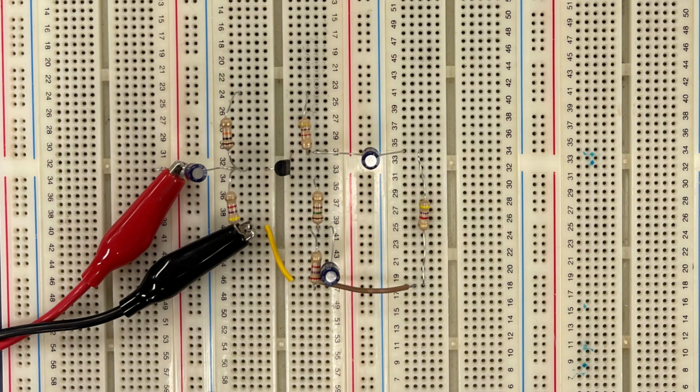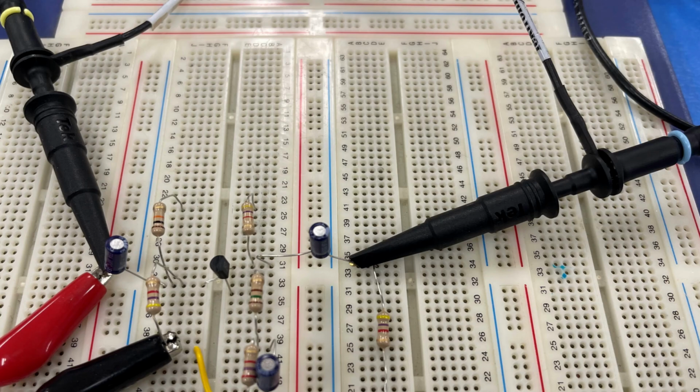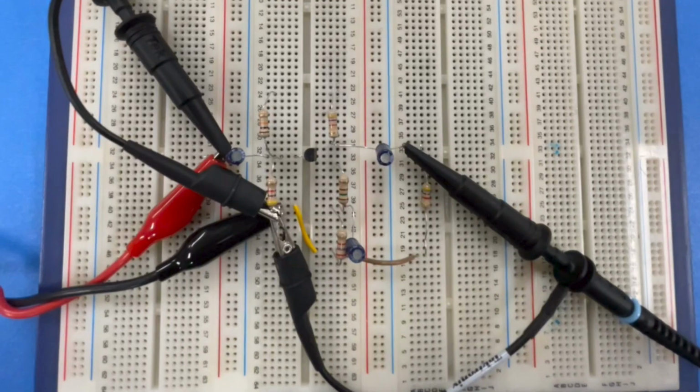Place the output of the function generator on the plus side of capacitor 1 and resistor 2 as shown. Connect the positive input of the oscilloscope yellow probe to the positive side of capacitor 1. Connect input 2 of the oscilloscope, the blue one, to the negative side of capacitor 2.